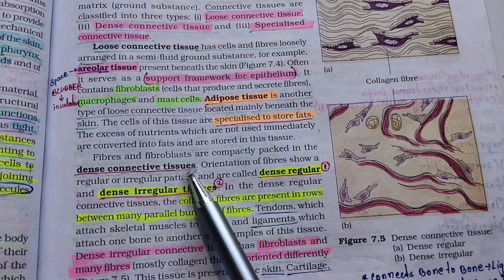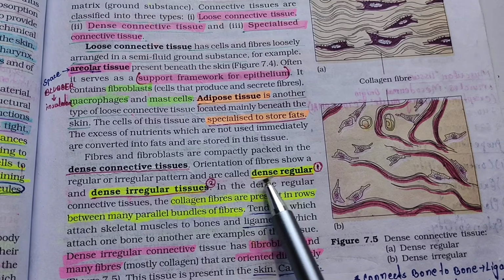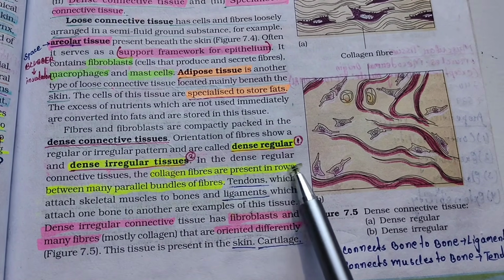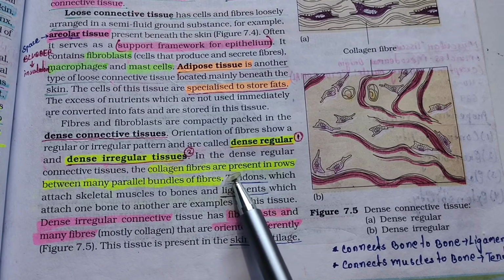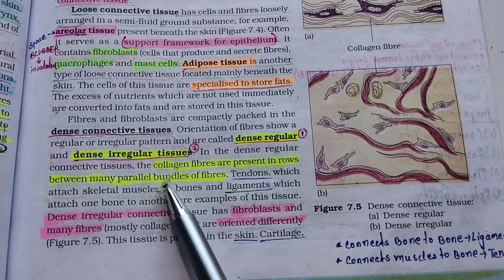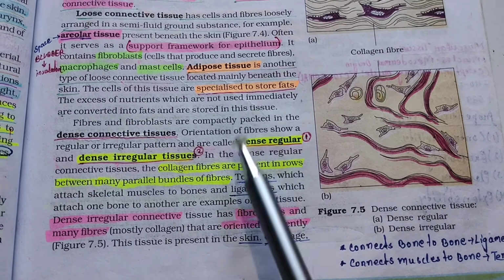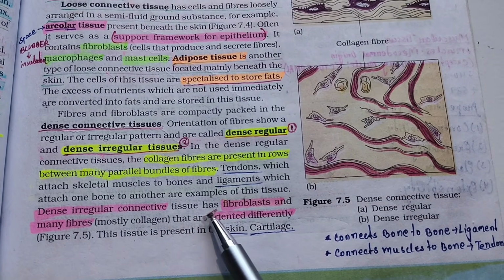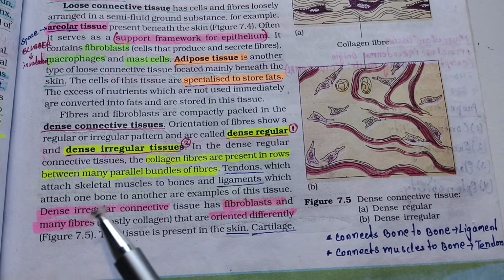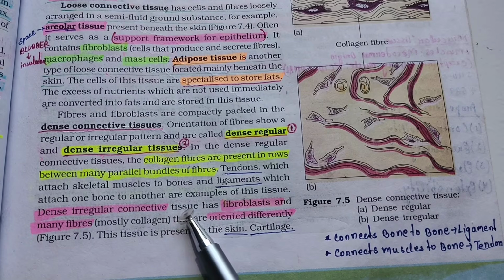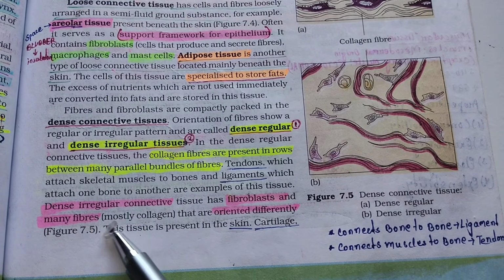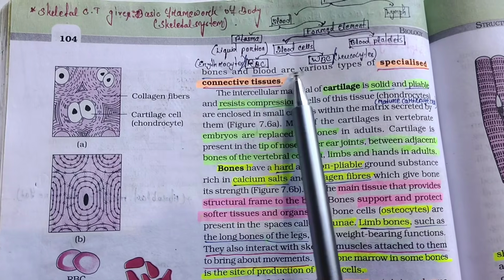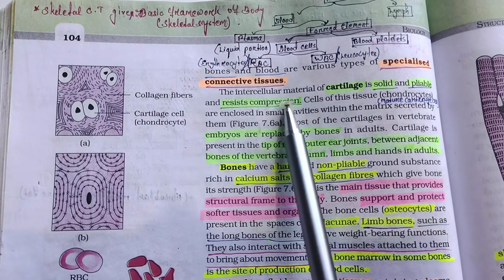Dense connective tissue are 2 types: dense regular connective tissue and dense irregular connective tissue. In the dense regular connective tissue, the collagen fibers are present in rows between many parallel bundles of fibers. The examples of dense regular connective tissue are tendons and ligaments. But in dense irregular connective tissue, the fibroblasts and fibers are arranged randomly. The example is skin. Cartilage, bones and blood are various types of specialized connective tissue.